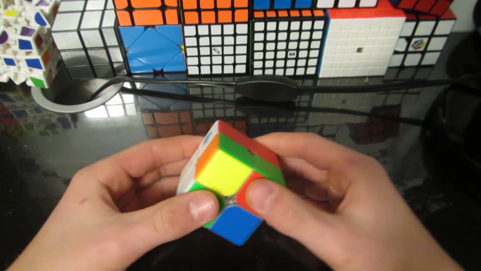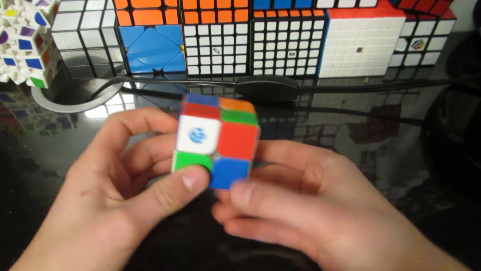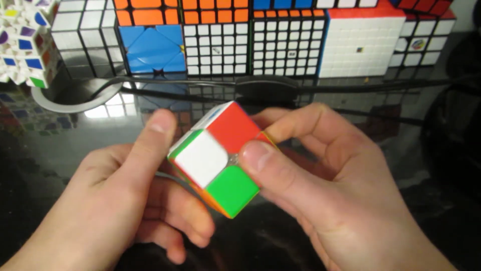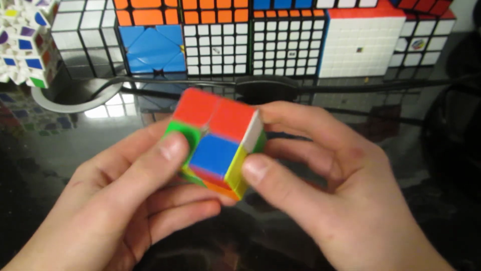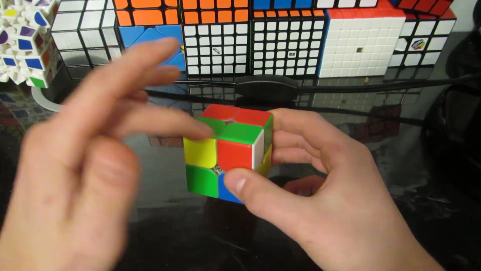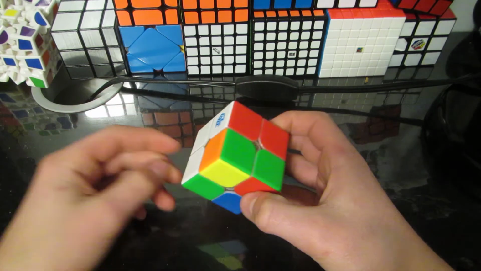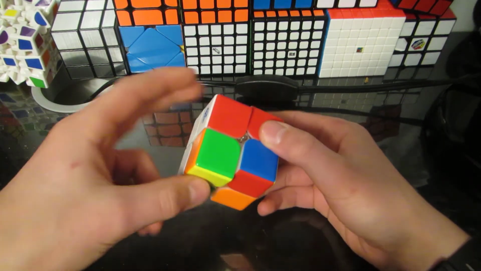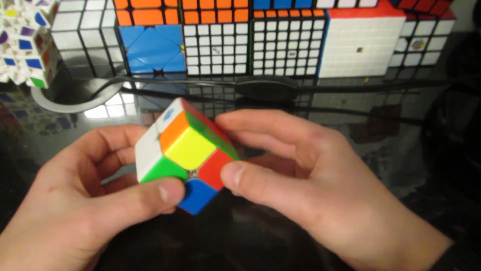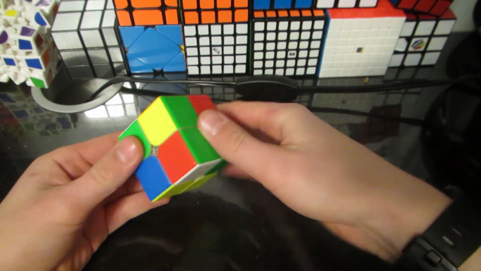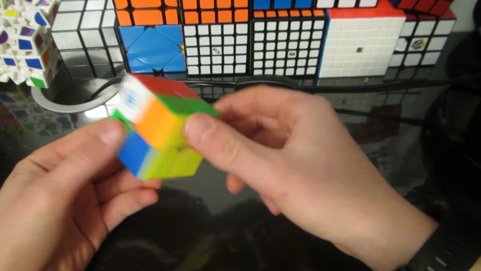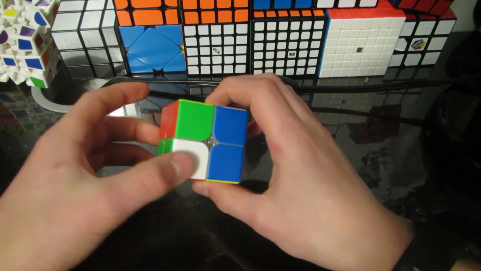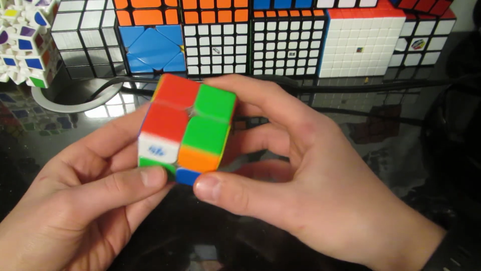So if it's on the bottom, and then if you go like that way, it doesn't work. If you go this way, it doesn't work, because the white's on the bottom, right? You want the white on the sides. But if the white's on the bottom, then what you want to do is you want to position it under the empty slot, like this. And then you want to bring the side down, like this. So now the white is on the layer that you want it to be.